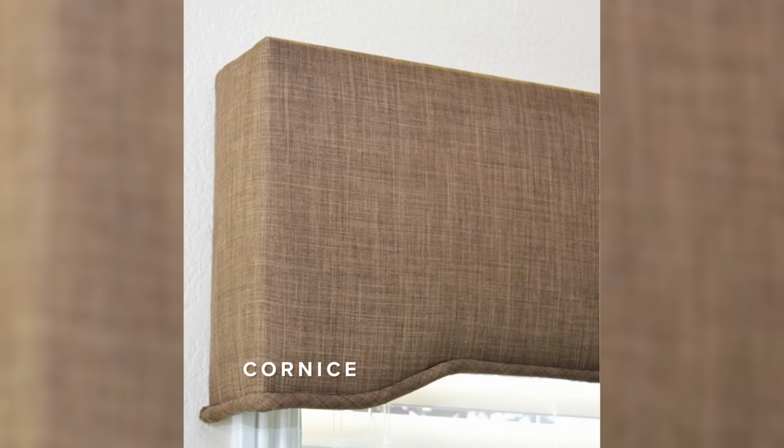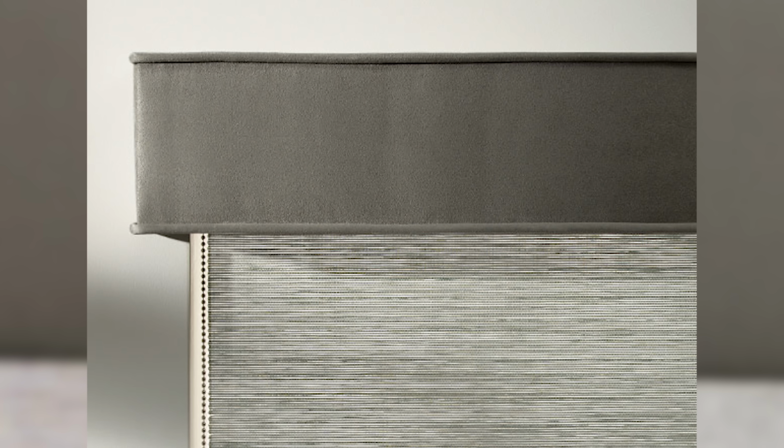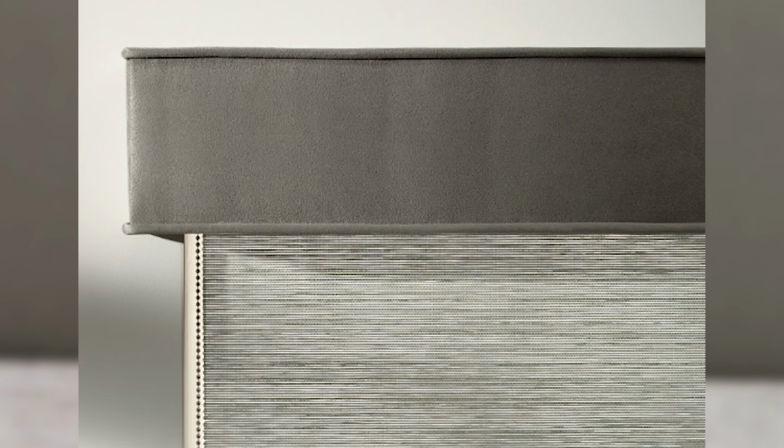Cornices are valances made from wood and they're typically painted or covered with fabric or wall covering. They're mounted to the wall above a window and they look really great in rooms with architectural detailing like crown molding. Both valances and cornices pair really well with shades or sheers or additional curtains. The key here is to go for really modern lines, clean lines, right angles, versus something with really frilly swags or ruffles.